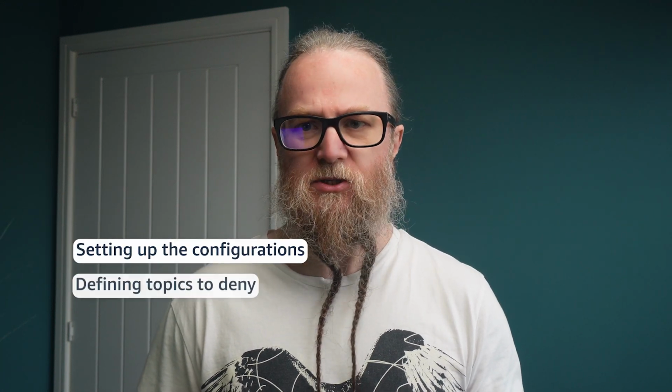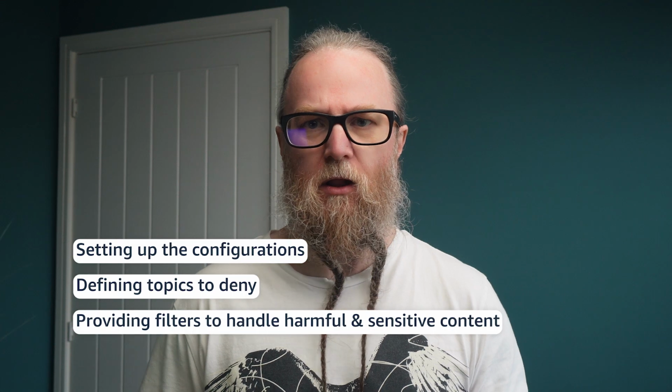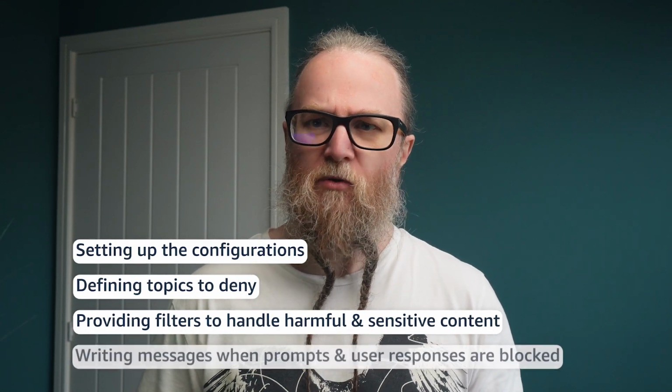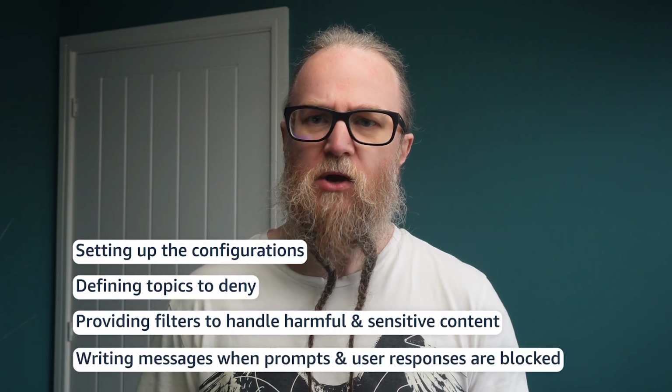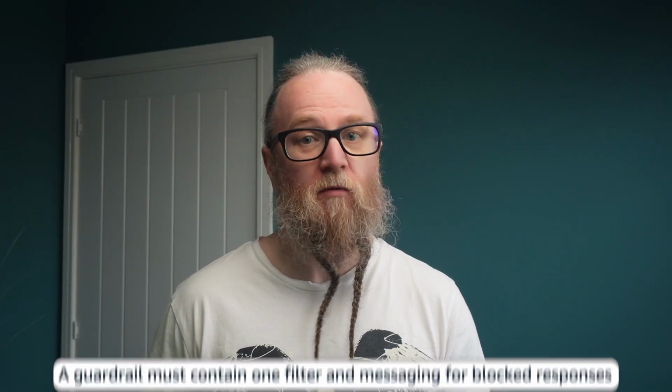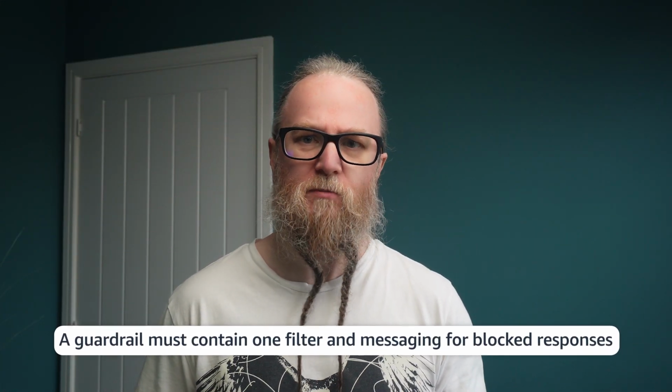You can do this in one of two ways. You can do this via the AWS console, or you can do this with the API. The set is exactly the same. First, you create a guardrail by setting up the configurations, defining topics to deny, providing filters to handle harmful and sensitive content, and writing messages for when prompts and user responses are blocked. A guardrail must contain at least one filter and messaging for when prompts and user responses are blocked. You can opt to use the default messaging if you wish.